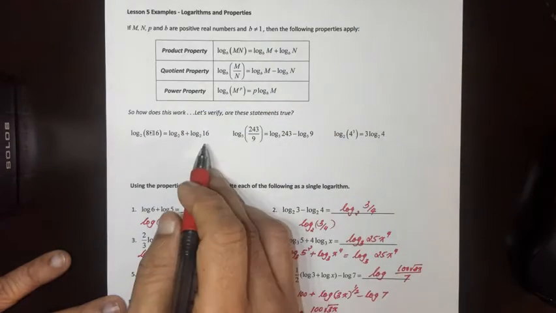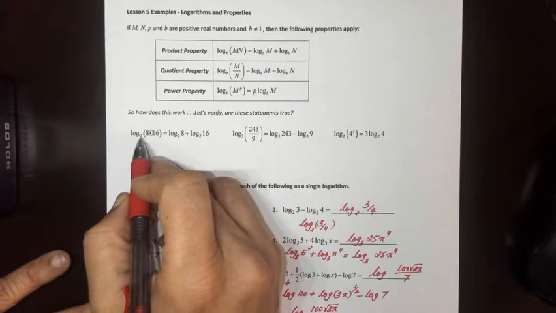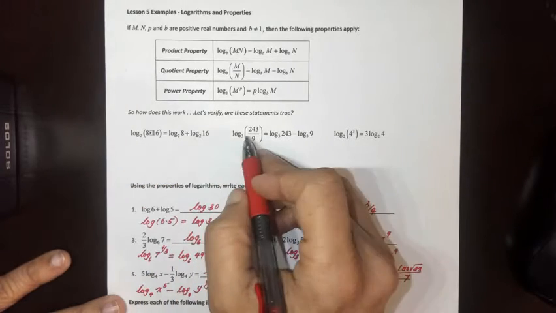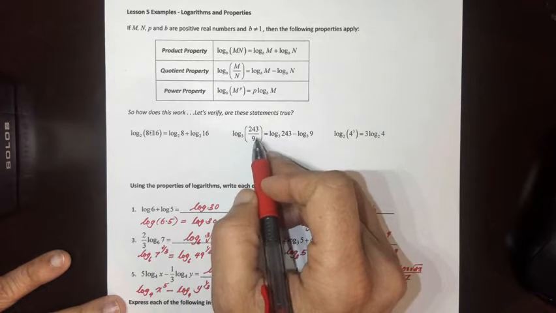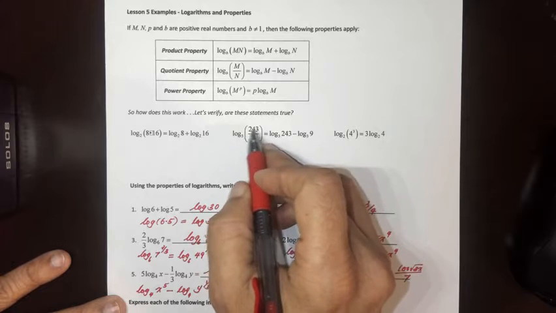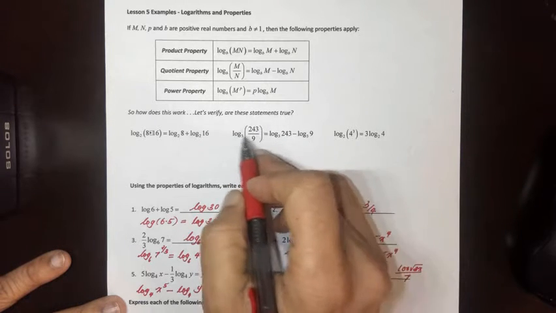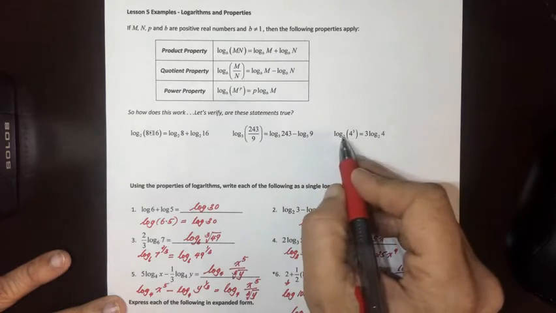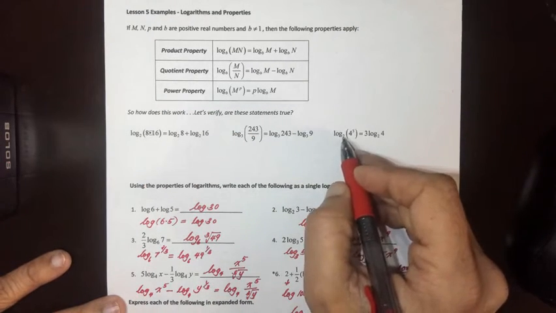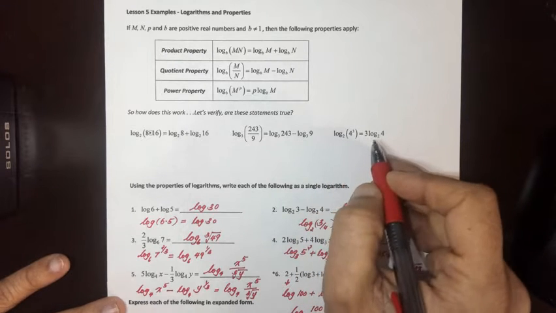Okay. So here's an example. Log 8 times 16 to the base of 2 is log 8 plus log 16 to the base of 2. Or log 243 divided by 9 to the base of 3 is the same as log 243 minus, because it is a division, log 9 to the base of 3. Or, example of a power property, log 4 cubed to the base of 2 is, the 3 goes to the front, 3 times log 4 to the base of 2.